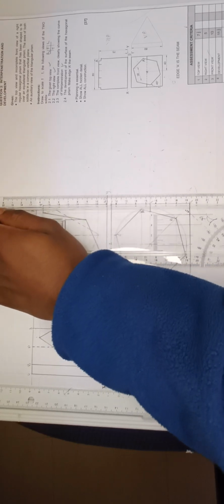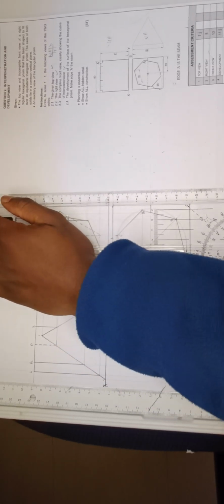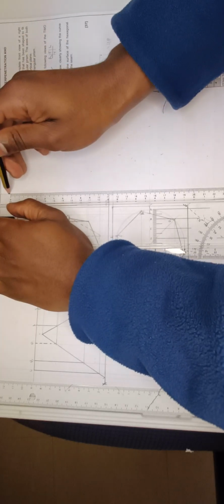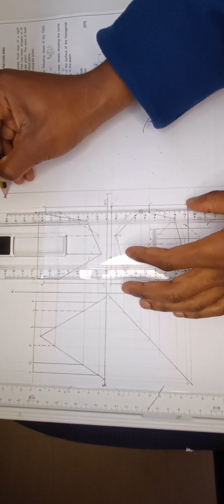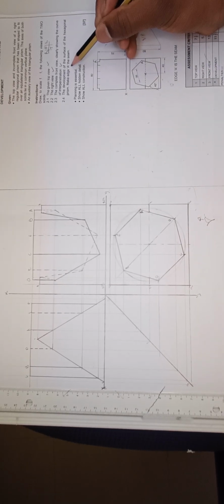Okay, so I will need to use my true lengths. Okay, let me start here. Okay, let me say this is my A, because they have instructed me to make edge A the same.